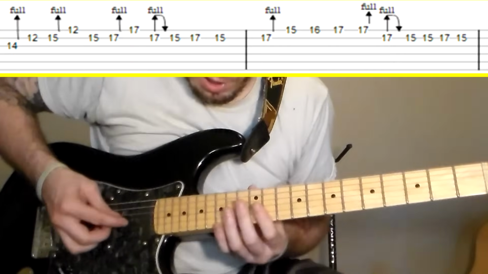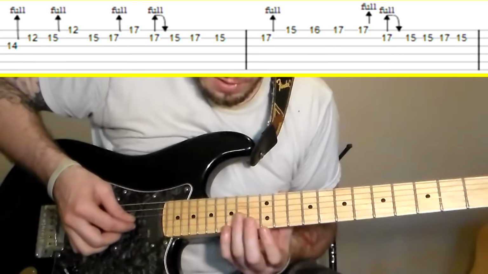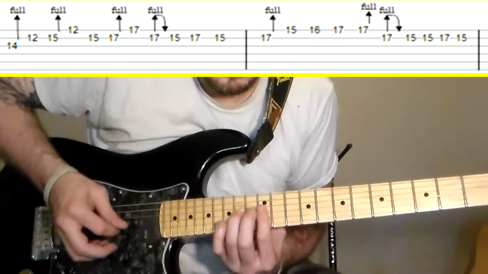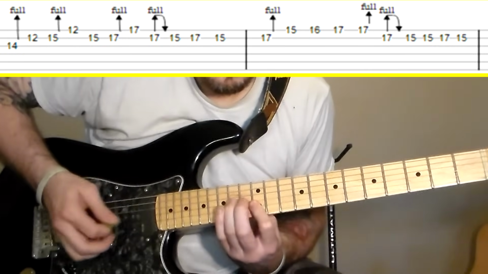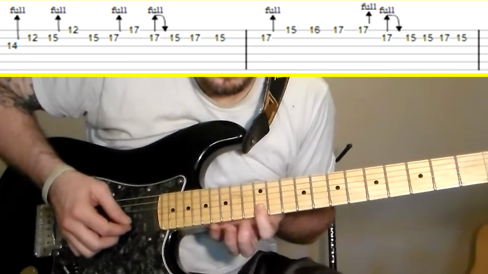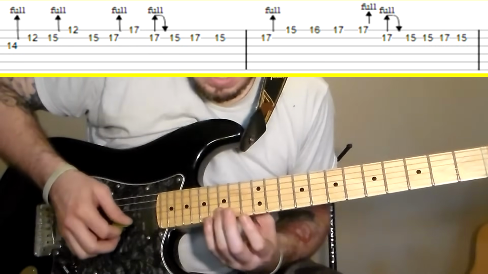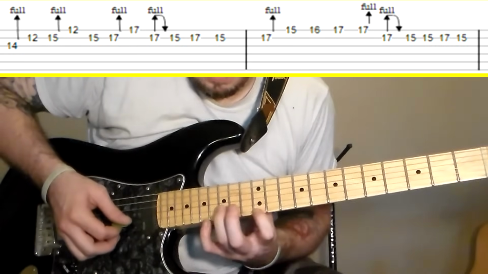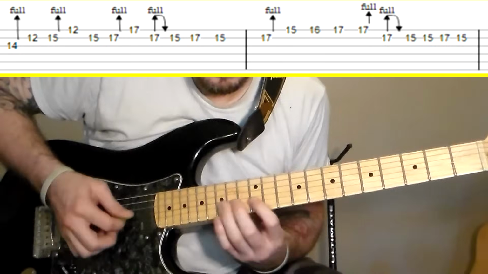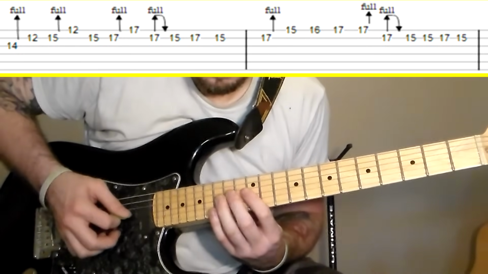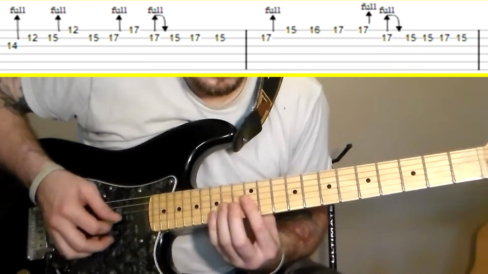So this part starts out with a bend on the 14th fret of the G string. So it's bend on 14, grabbing the 12 of the B, and then you do the same thing with the 15 of the B and the 12 on the E. Okay, that's pretty straightforward.